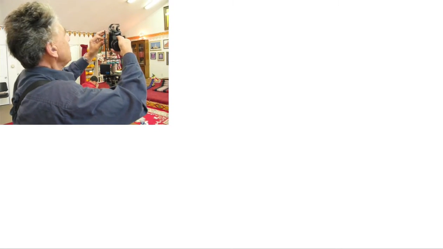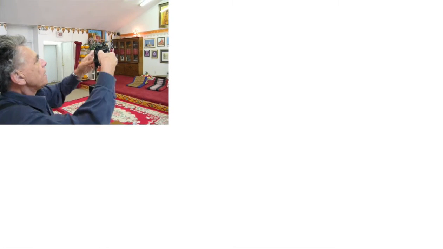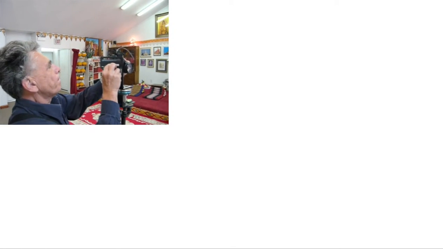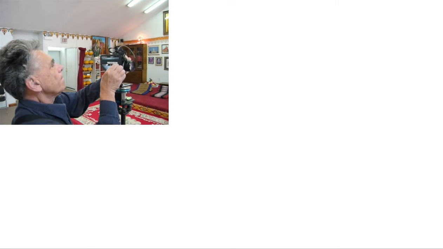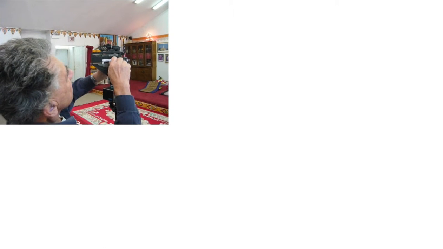And then I'm mounting the camera. Again, this has been pre-calibrated. 28 millimeter there.